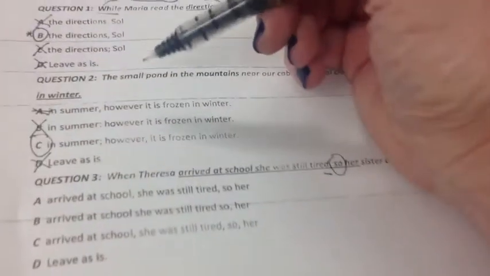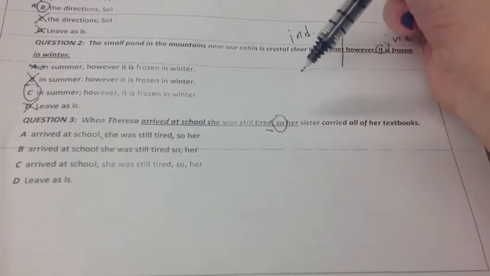Let's look at A. Arrived at school, comma, she was still tired, comma, so her. Well, I know when you put two commas around something like this, comma and comma, she was still tired. Okay, that is an independent clause, but would the other sentence make sense if we took that out? When Teresa arrived at school, so her sister carried all of her books. No, that doesn't make sense. It can't be A. I'm going to cross that off.